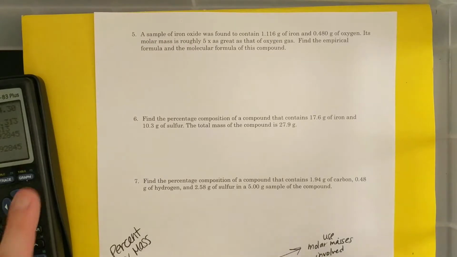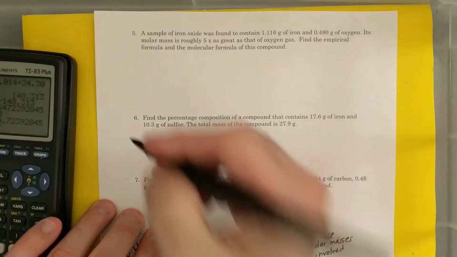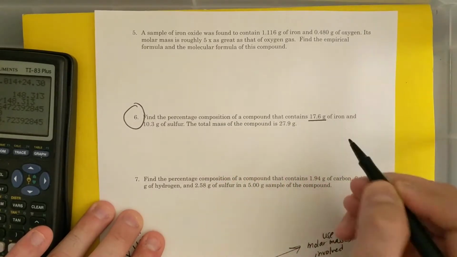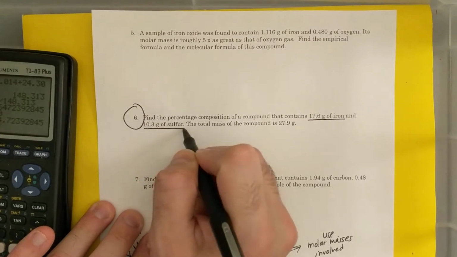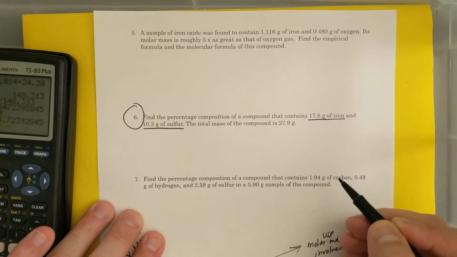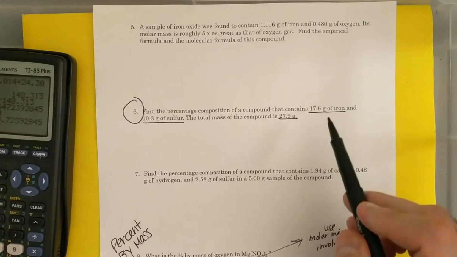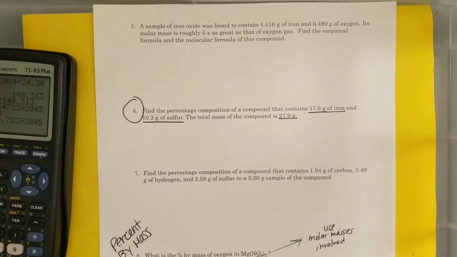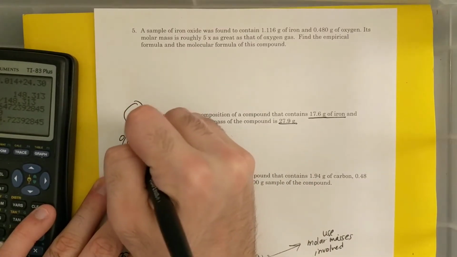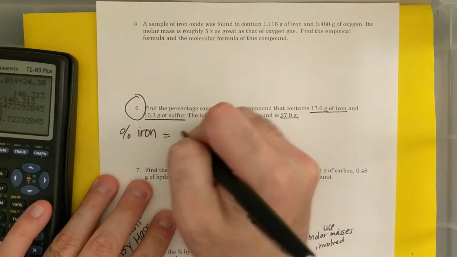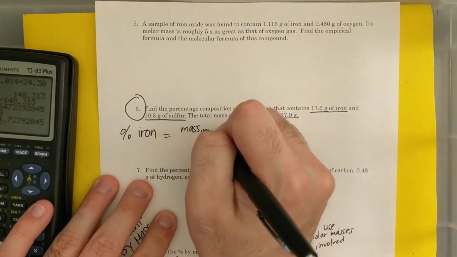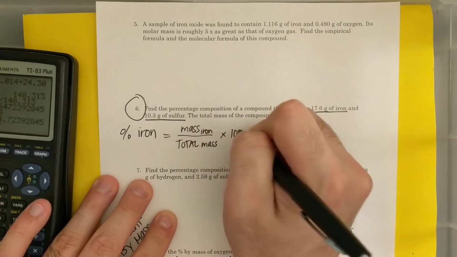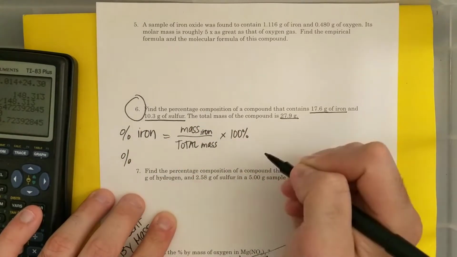Sometimes you don't even have to do the molar masses. Look at something like question 6. Question 6 says, find the percent composition of a compound that contains 17.6 grams of iron and 10.3 grams of sulfur, and the total mass is 27.9 grams. And yes, 17.6 plus 10.3 is 27.9. So if I want percentage of iron, I don't even need to do any molar mass business. It's the mass of iron over the total mass times 100%.